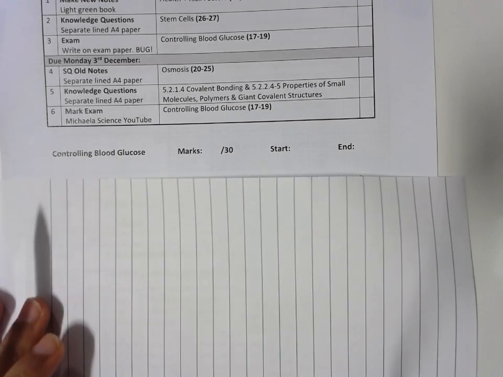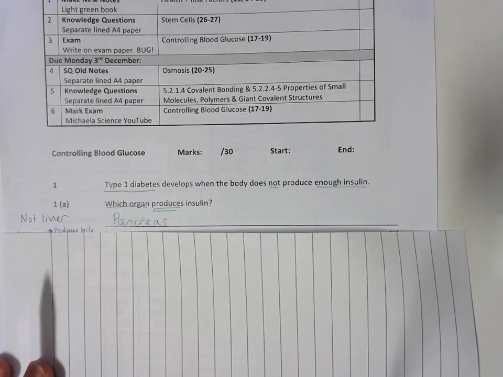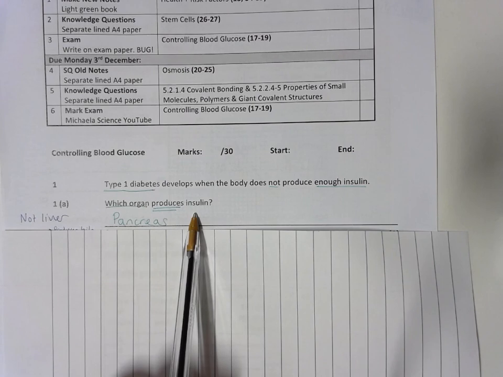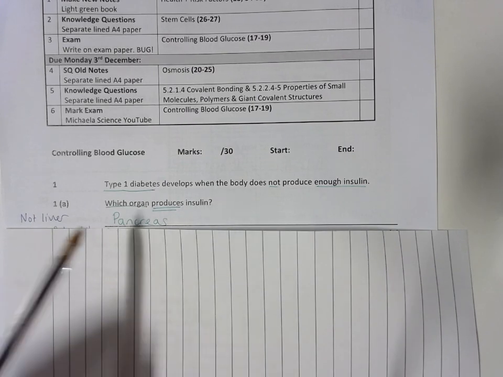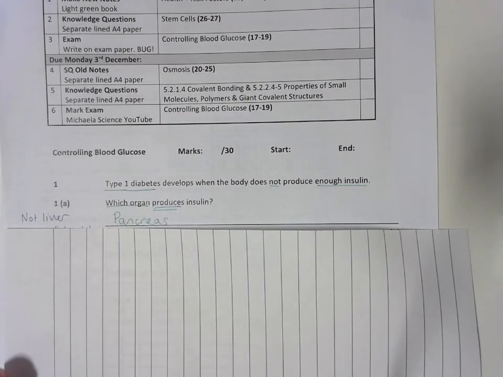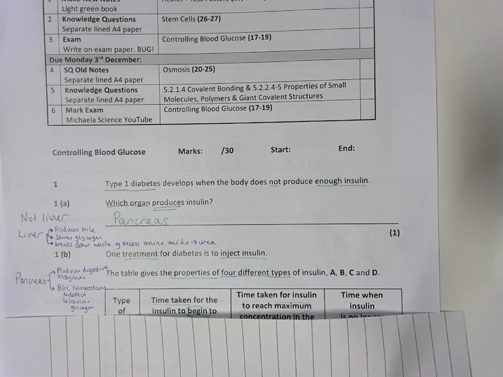The first question asks you to name the organ that produces insulin, and the answer is pancreas. Remember, insulin is the hormone that helps to control your blood glucose levels. Now, it's very important not to get the roles of the liver and pancreas mixed up. So here's a quick guidance and reminder on what the roles of the two organs are.